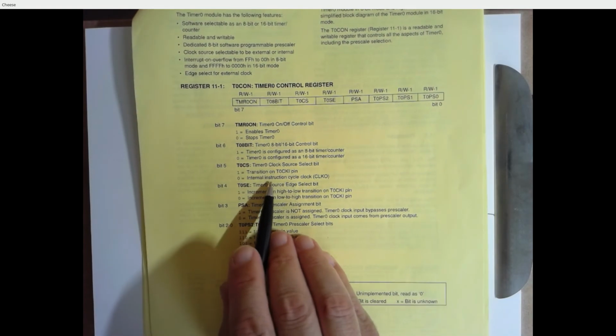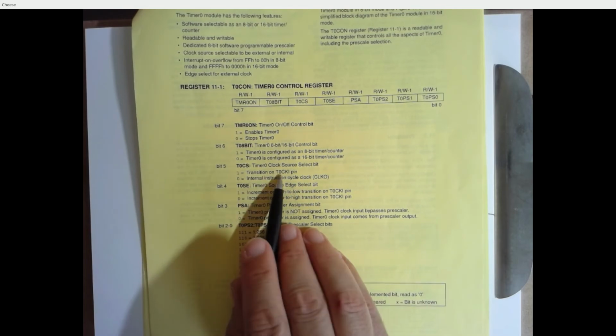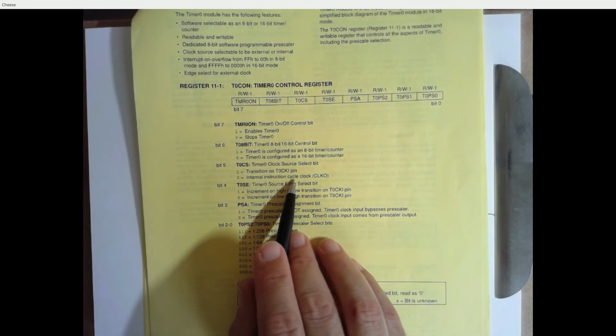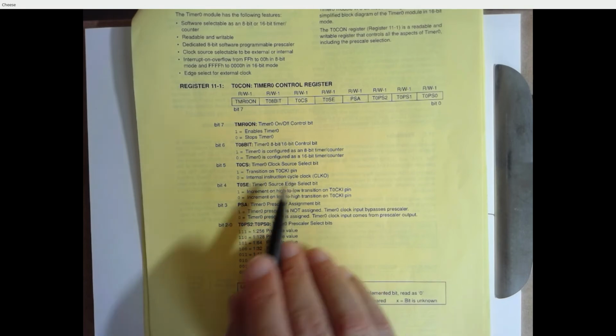Okay, so a few other details in here, most of which we don't have to worry about. We don't need to use the instruction cycle clock. We can actually tick this timer using an external pin, but we're not going to do that in this course. So bit 5 will always be a 0, which says do what we've been talking about, use the instruction cycle clock as the basic source.